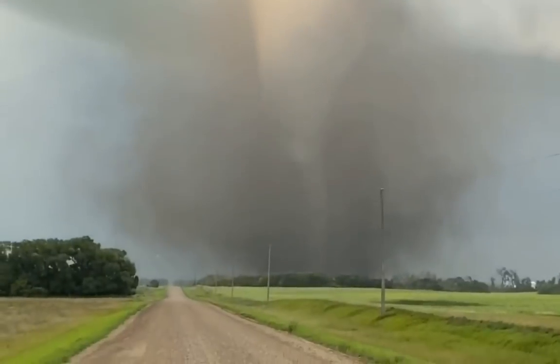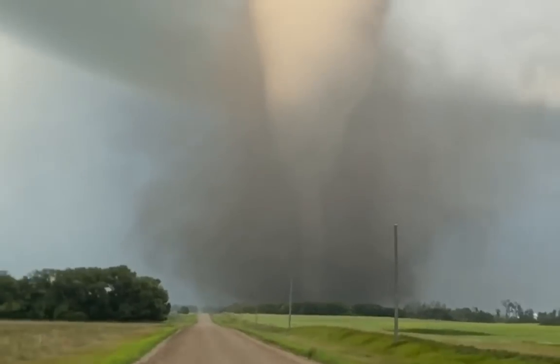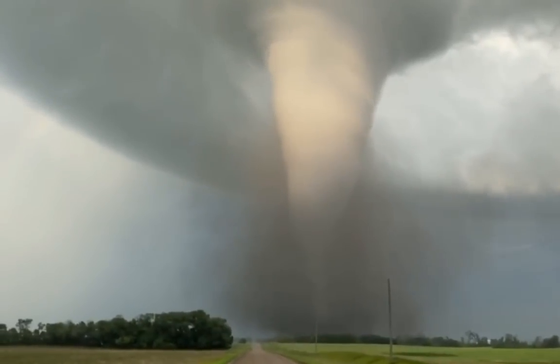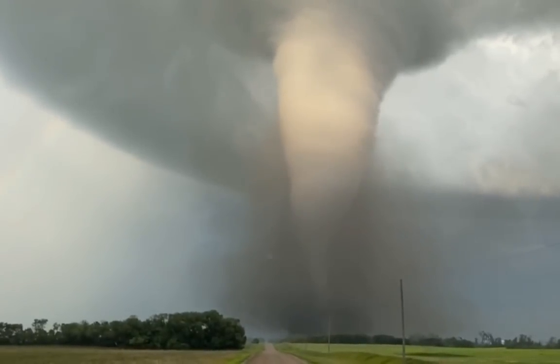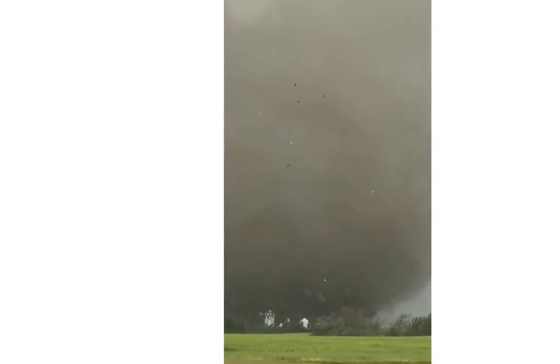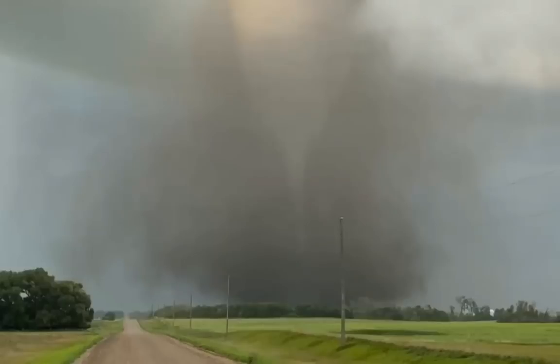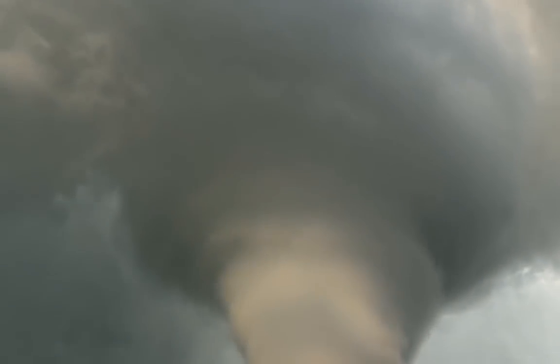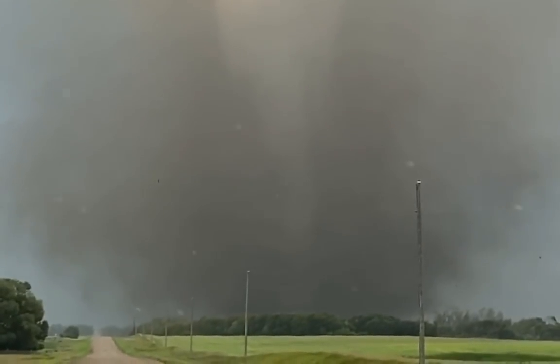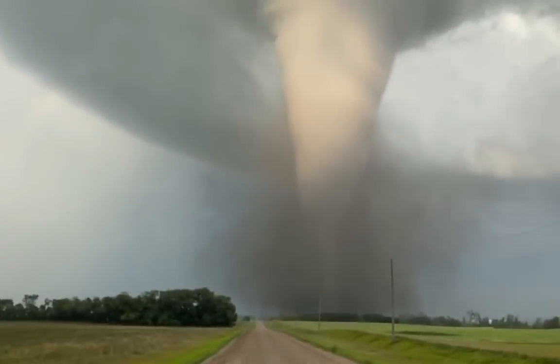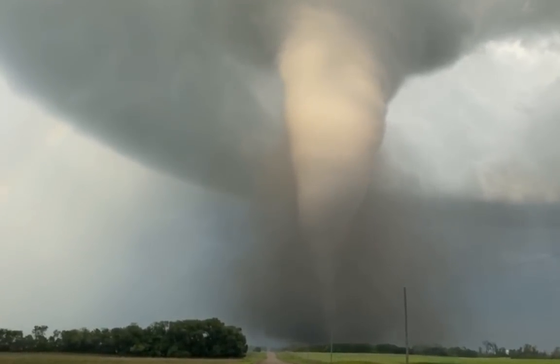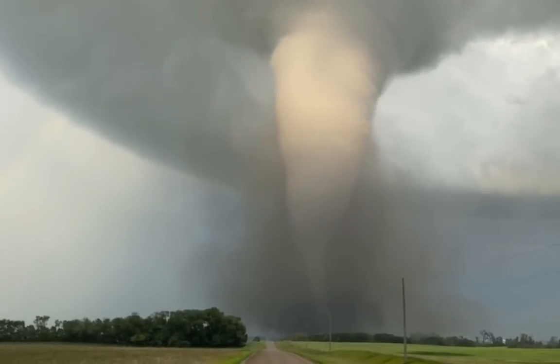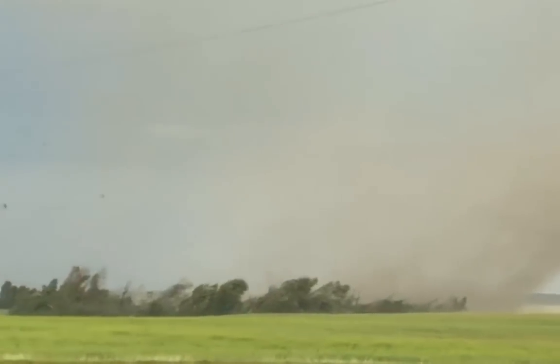Oh, it's hitting something. Debris. Big tornado. Tornado right above me.